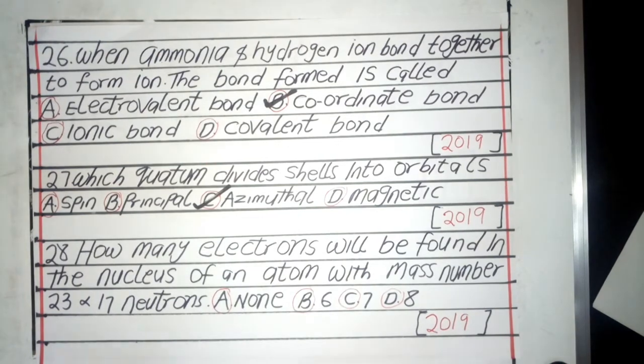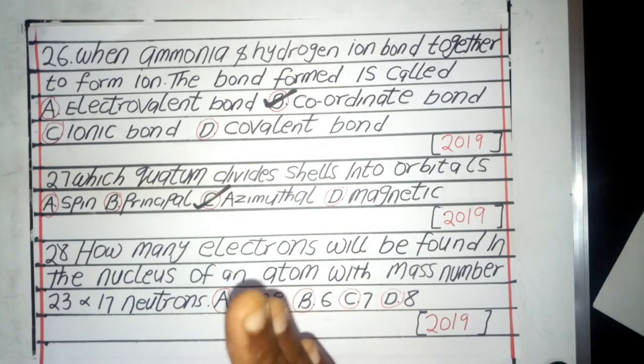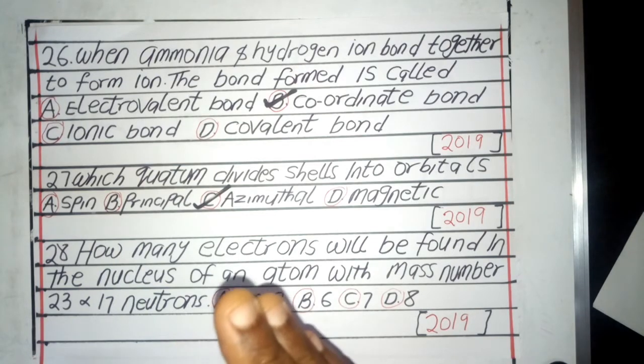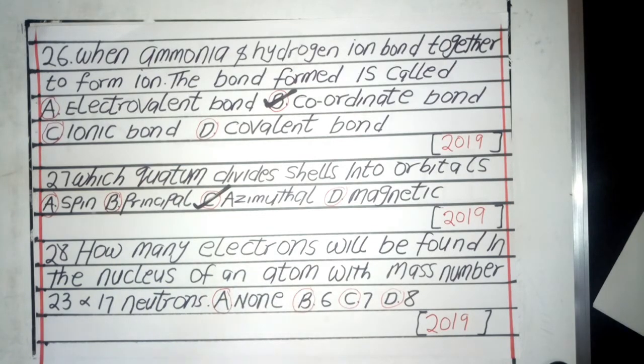Take note: electrons, nucleus. Electrons are not found in the nucleus. You don't need to calculate anything. Don't wrap your head around it. Just know that only protons and neutrons are found in the nucleus. So the answer has to be A, none, because electrons are not found in the nucleus. Take note, read your question well.